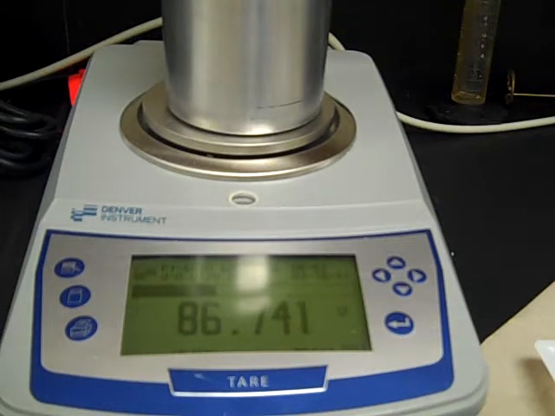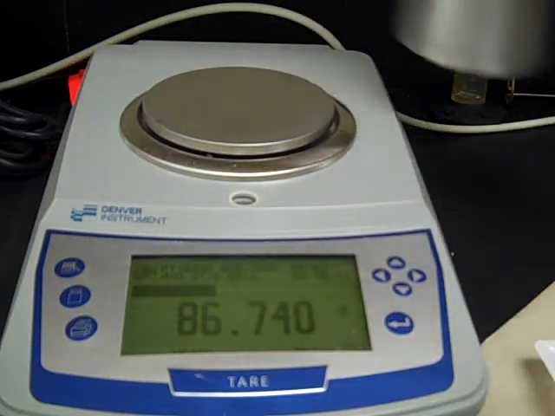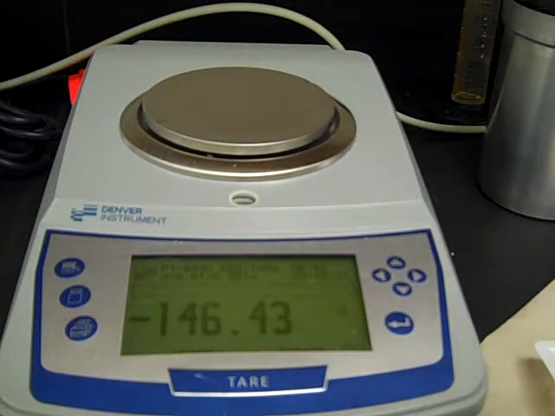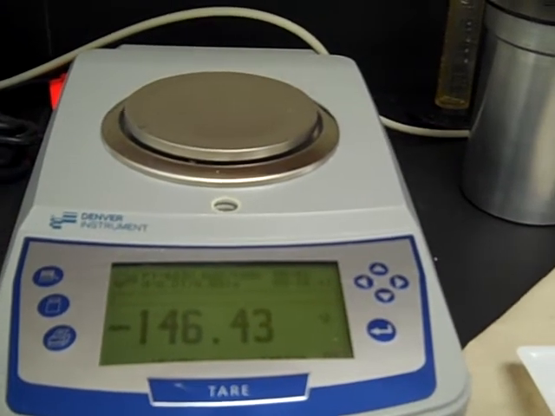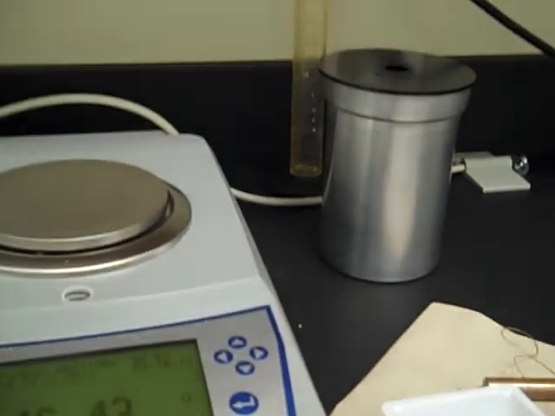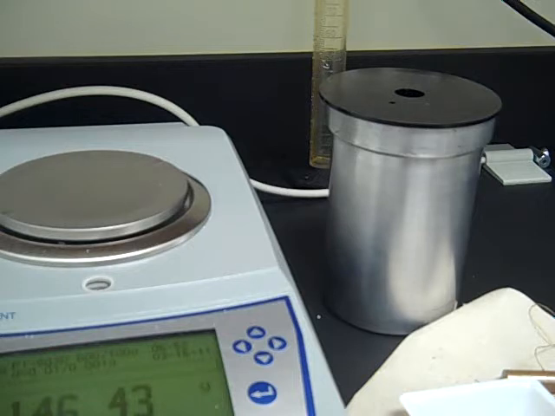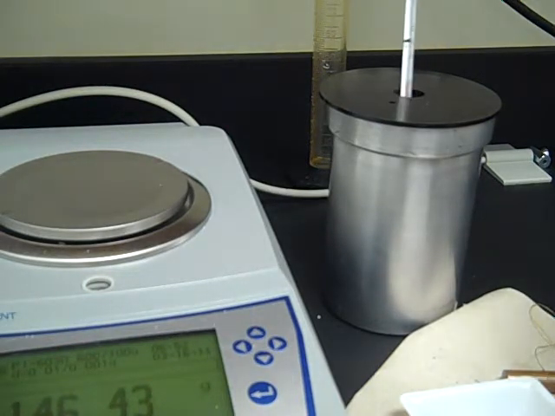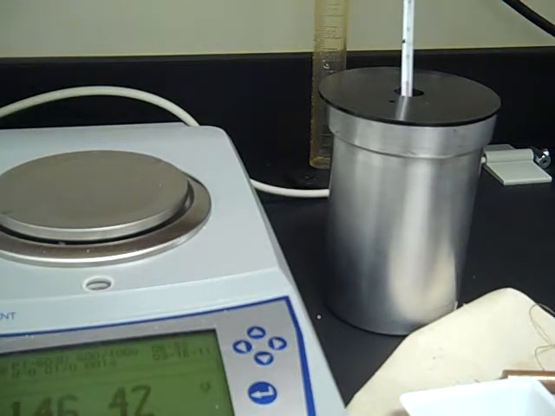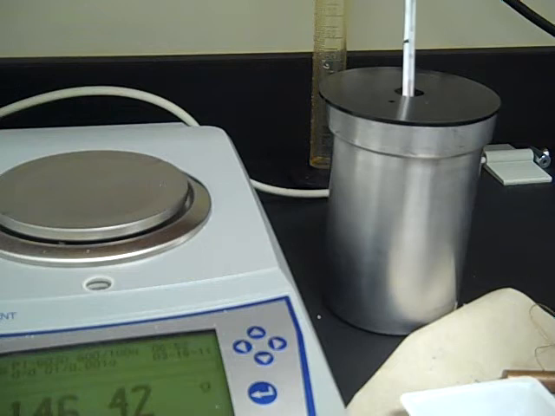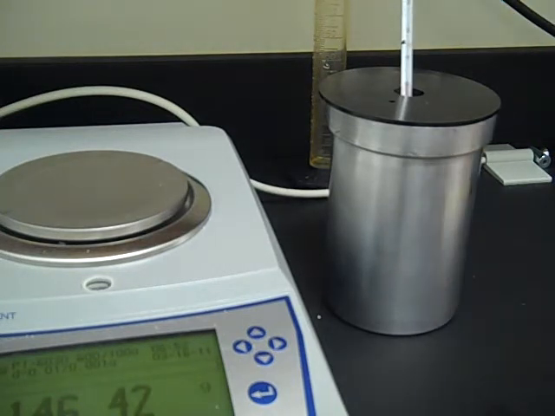Now that the calorimeter is ready, we have to measure the temperature of the water in it. So, we're taking a thermometer and letting it stay about 5 minutes to equilibrate.